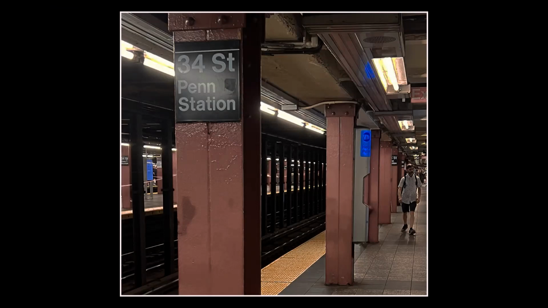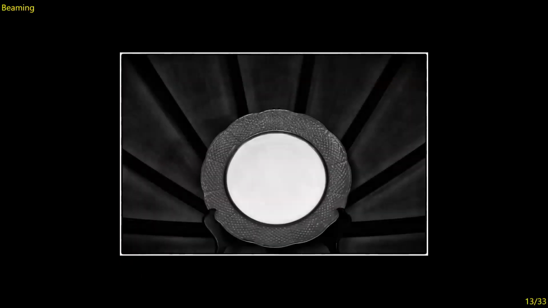Obviously we're not seeing a train here, which I wish we did, although maybe you wanted to go for showing what's happening on the other side. 7, we'll look at it again. Beaming.